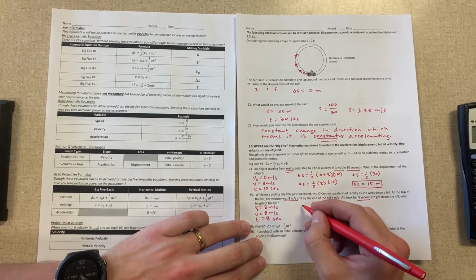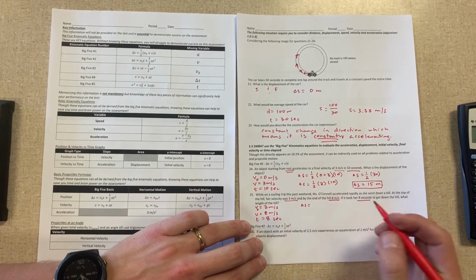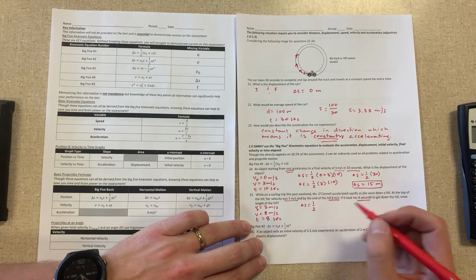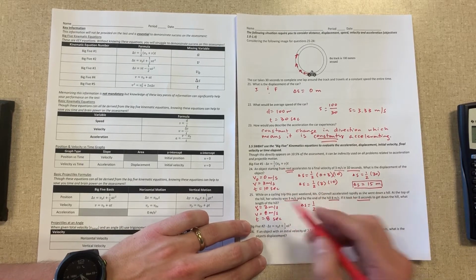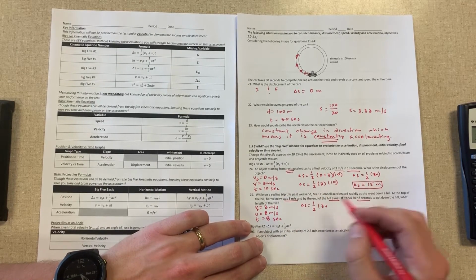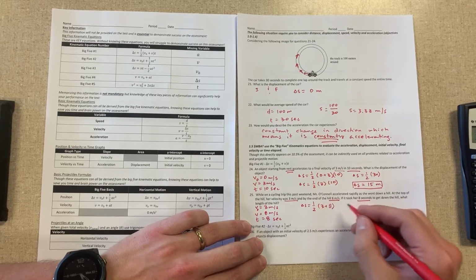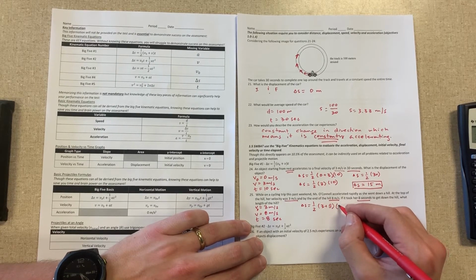So again, we're looking for displacement. So displacement is going to be equal to 1/2 of our initial velocity, which is 3, plus our final velocity, which is 8, times our time, which is 8 seconds.